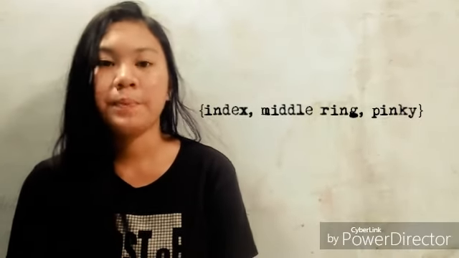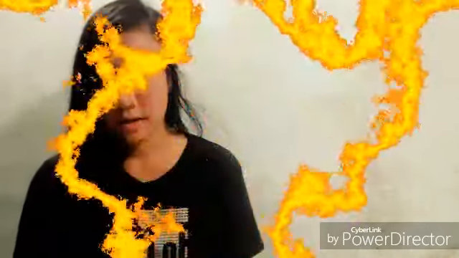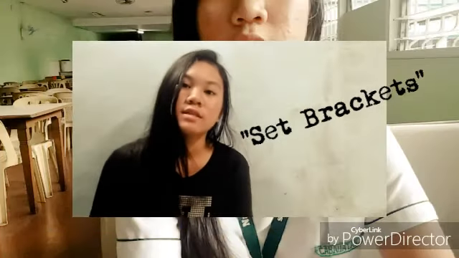Another example is types of fingers. This set includes index, middle, ring, and pinky. So it is just things grouped together with a certain property in common. The curly brackets are sometimes called set brackets or braces, and are usually used when writing down a set. It is often common to use capital letters to name a set.